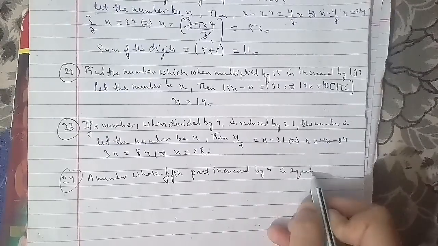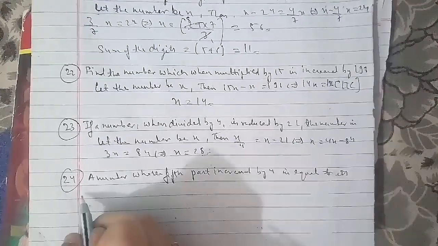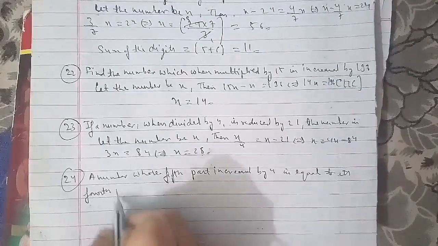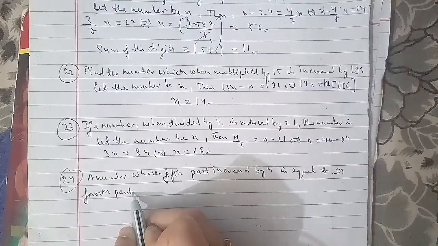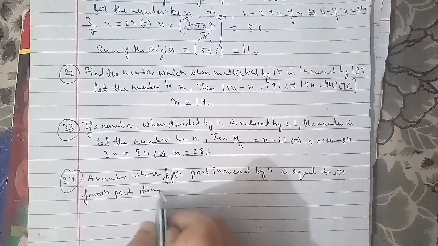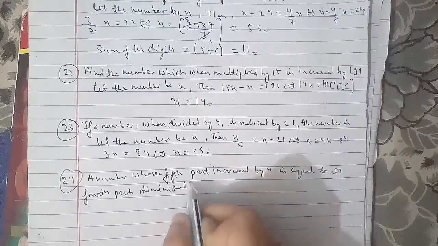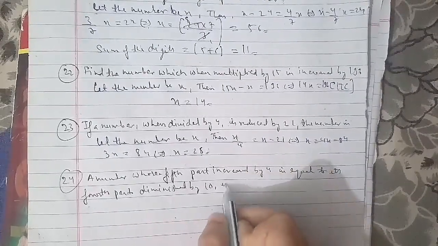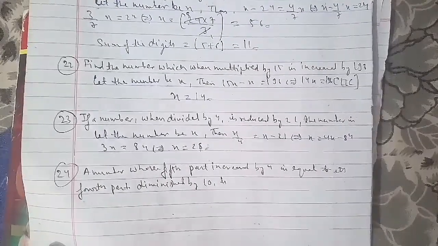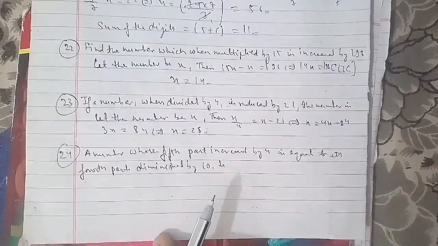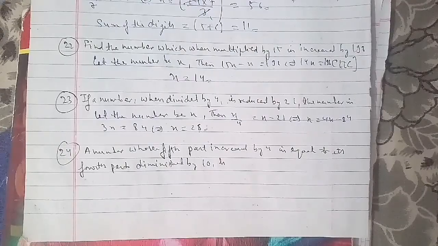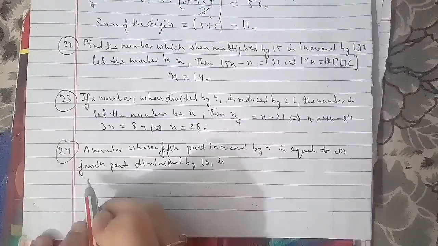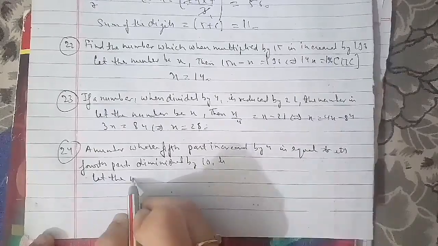Let the number be x. And on the same case here, let the number be x, then 1 upon 5x plus 4, 1 upon 4x minus 10, x equals 28 upon 20 equals 40, x equals 40 into 20 equals 280 here.